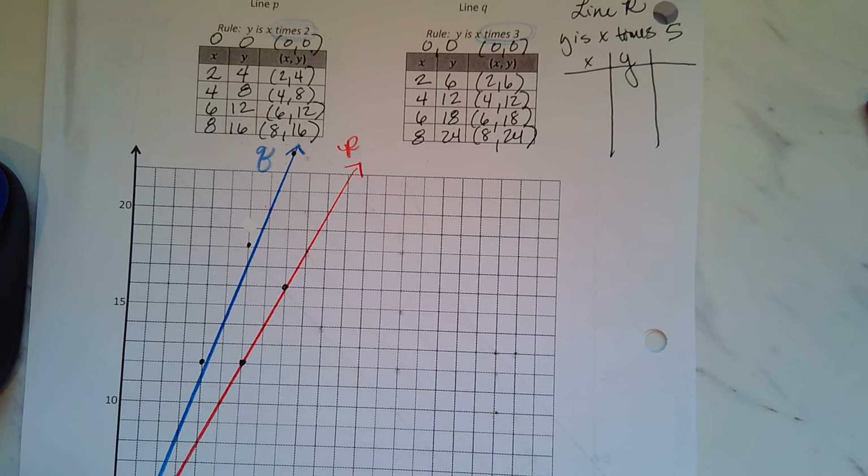Now, I have line R. Y is x times 5. So here's another multiplication rule. We're still multiplying, but this time we have to quintuple the x coordinate. So what do you think our line R is going to look like on this plane?